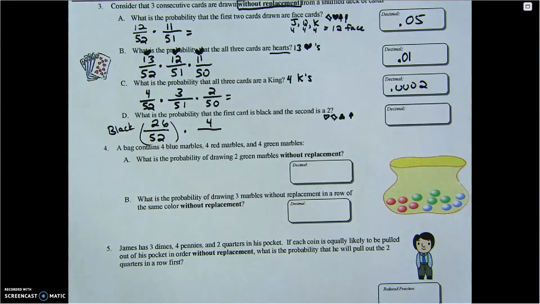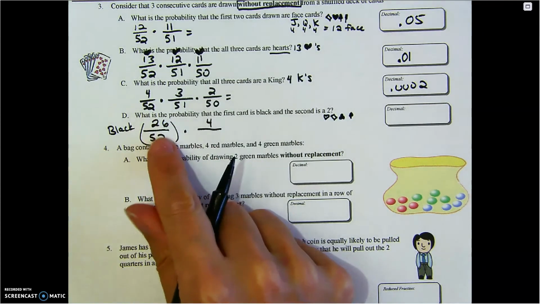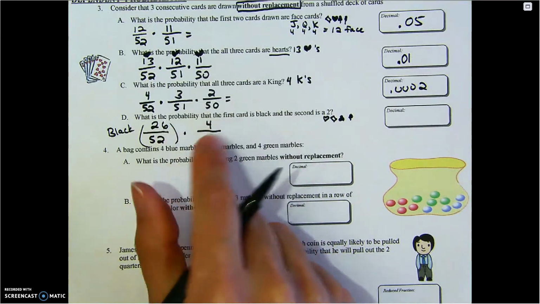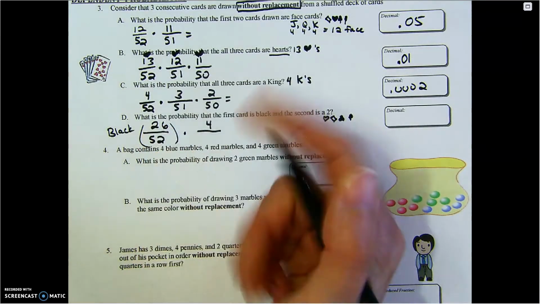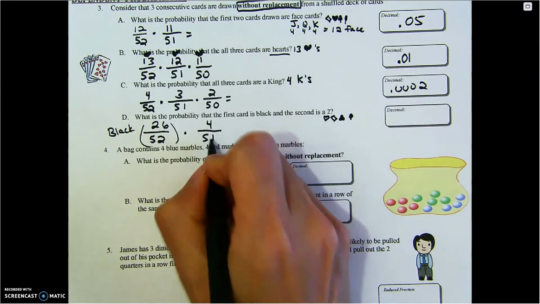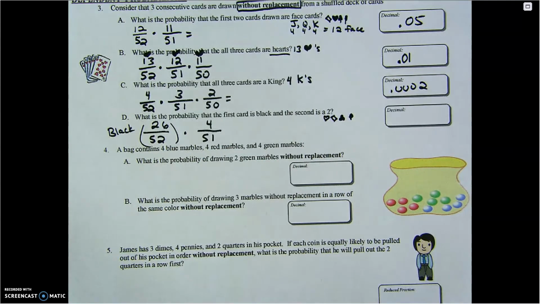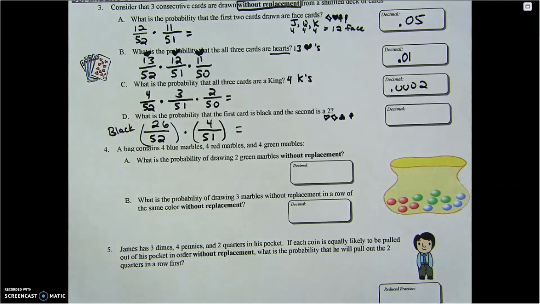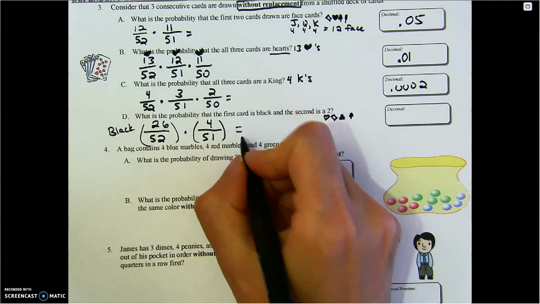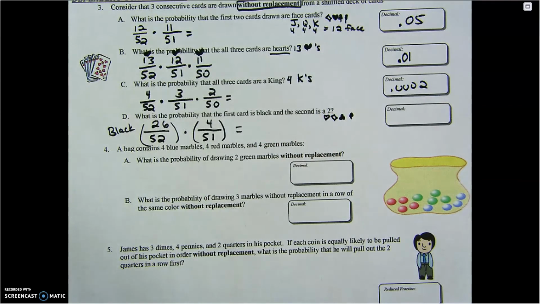But how many cards are in the deck now? Remember, this first drawing was for a black card. We don't know necessarily if it was black, but now we're down to 51. All right. So we've got 26 out of 52 times 4 out of 51. And we get, oh, you know, I was just looking at it.